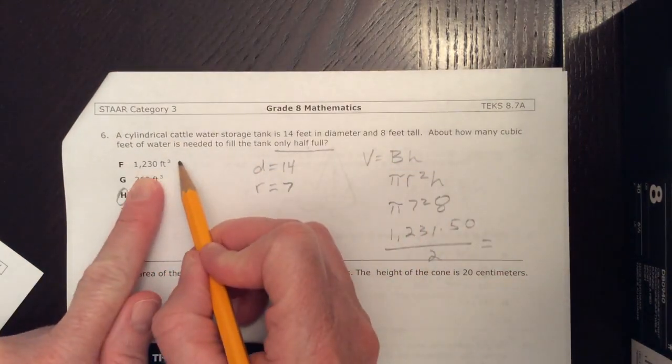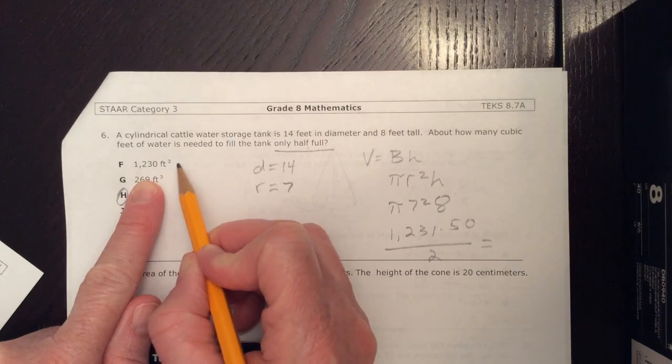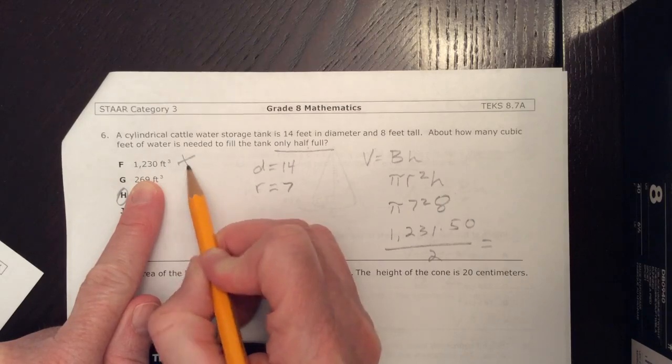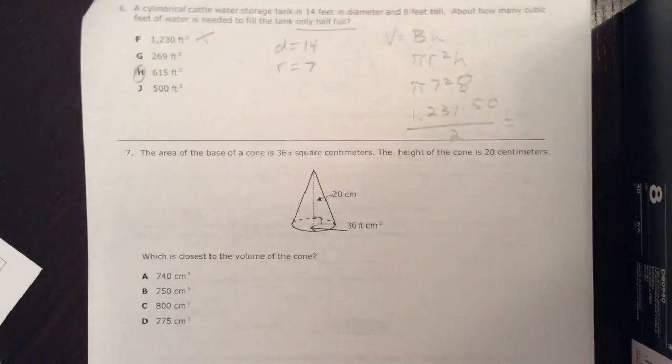See how tricky they are, though? Because they put this one on there, but it's not this one. But they had it on there thinking you wouldn't finish reading the question.